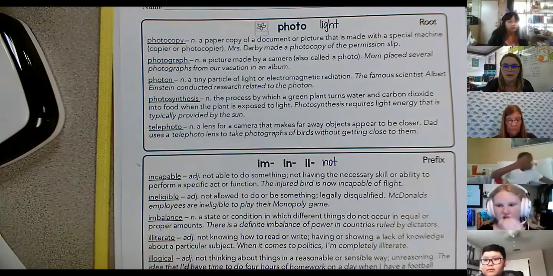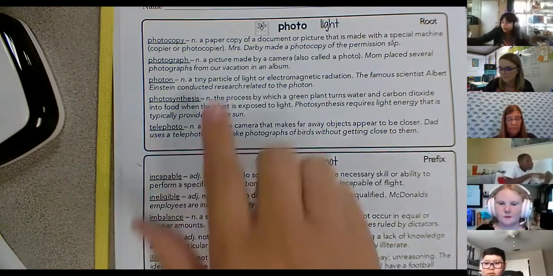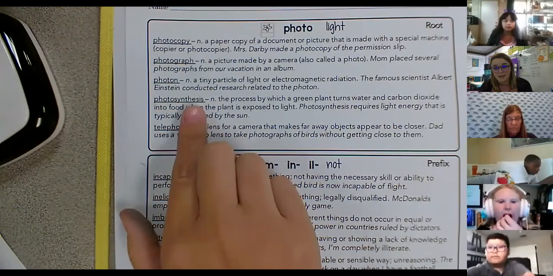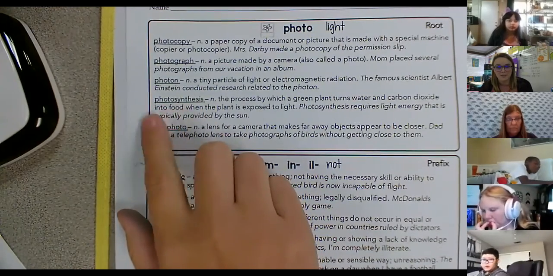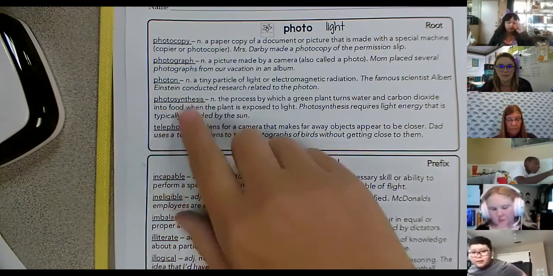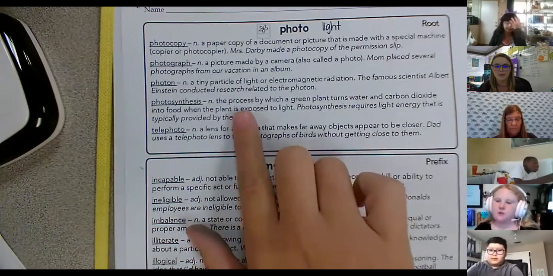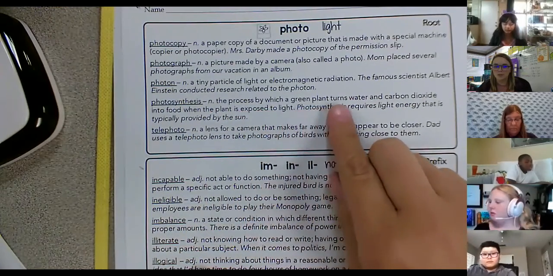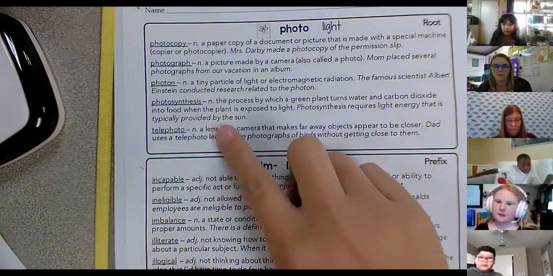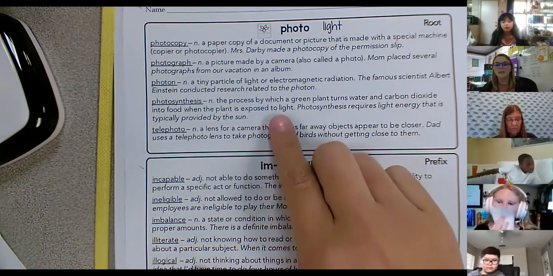And then our next word is photosynthesis. Again, we're going to be a little bit sciencey, and this is kind of a tough word, photosynthesis. Photosynthesis is the process by which a green plant turns water and carbon dioxide into food when the plant is exposed to light.